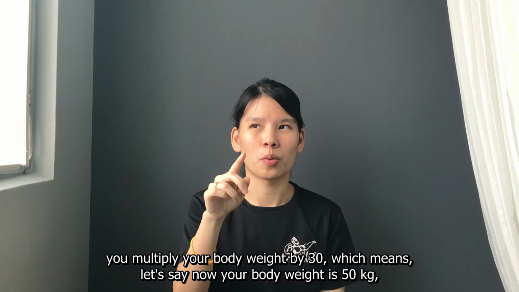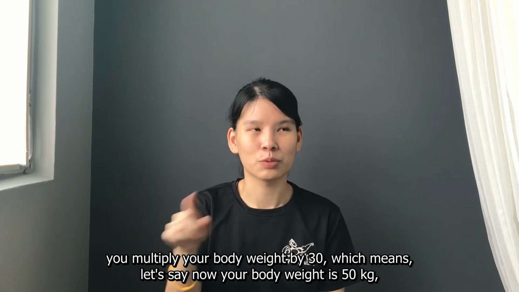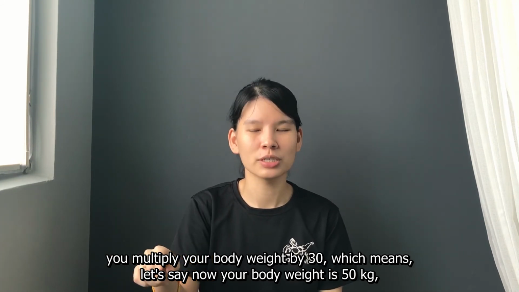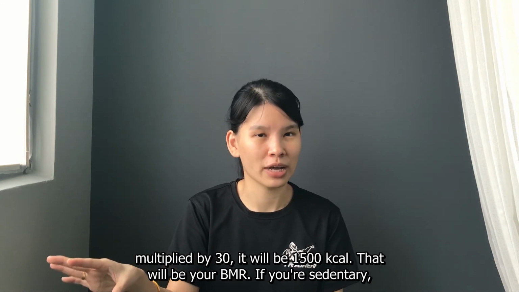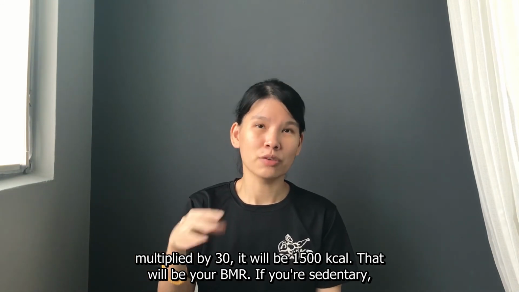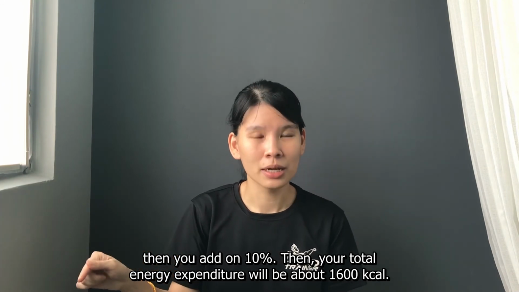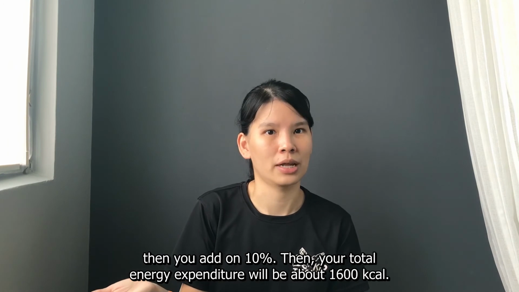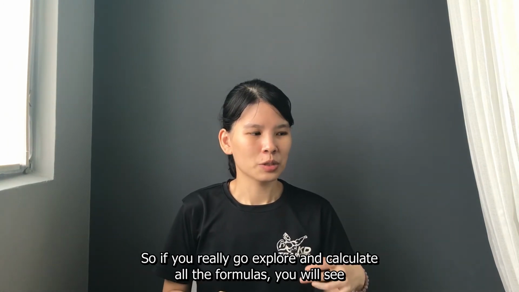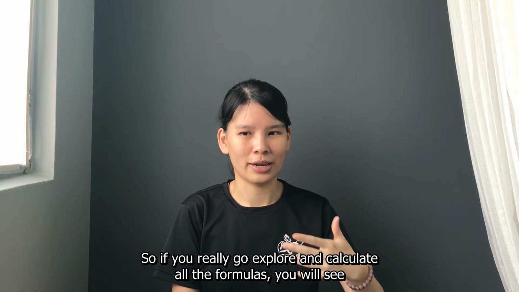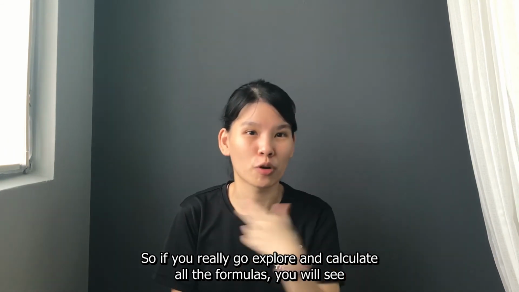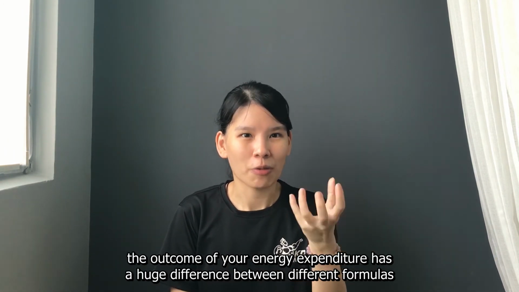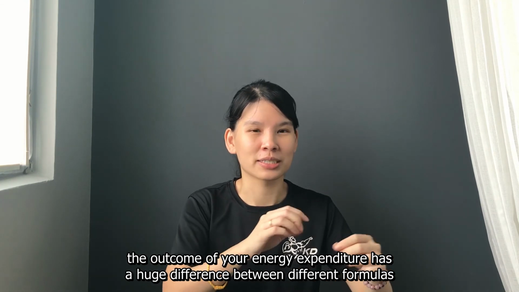Quick method means you multiply your body weight by 30, which means if let's say now your body weight is 50 kg, then you multiply by 30, it will be 1,500 calories, that will be your BMR. And then if you're sedentary, then you add on 10%, then your total energy expenditure will be about 1,650 calories a day. Okay, so if you really go and explore and calculate all the formulas, you will actually see the outcome of your energy expenditure has a huge difference between different formulas.